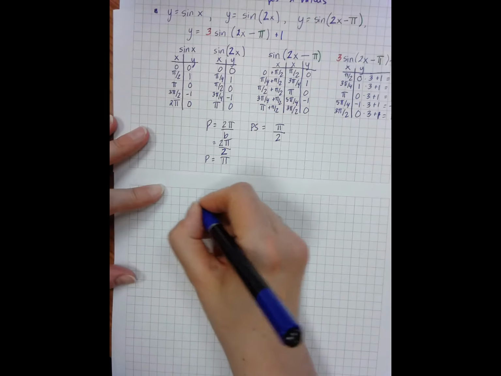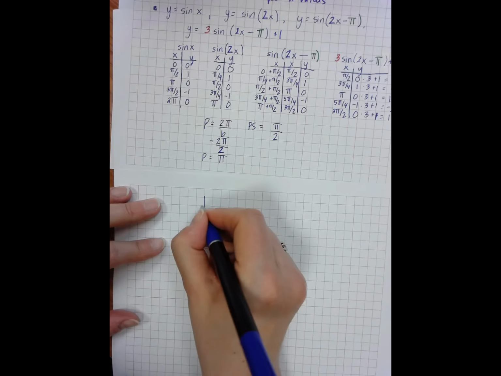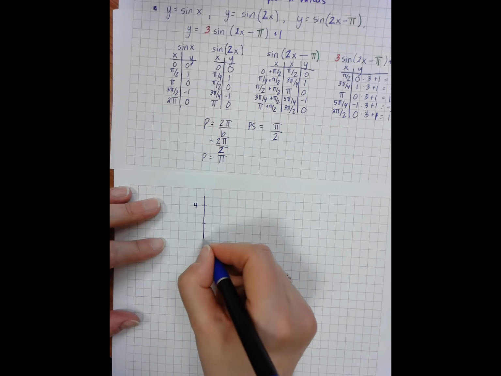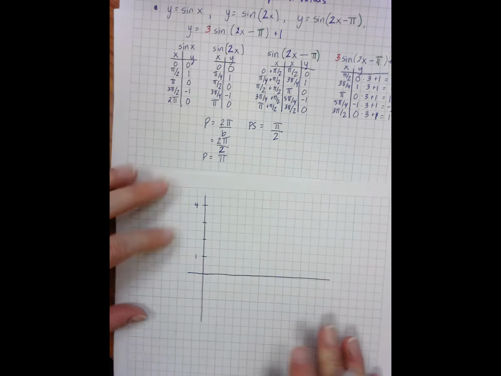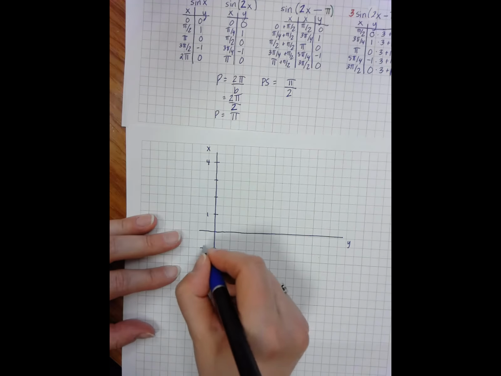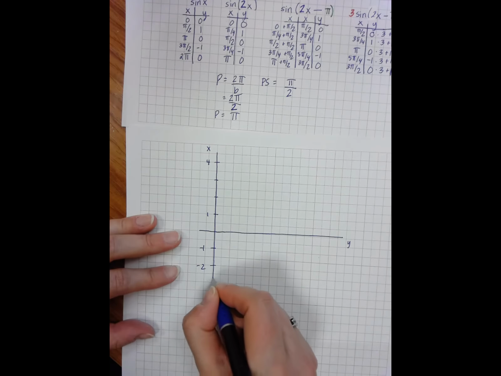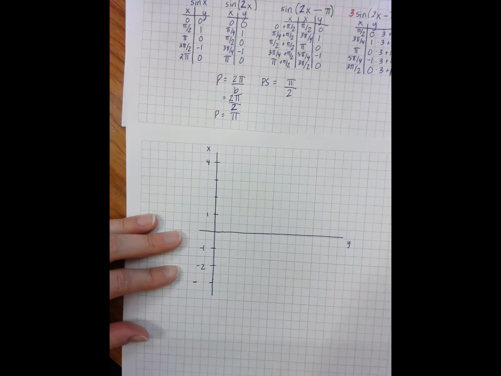And so then we have 4, 3, 2, 1, 0, negative 1, negative 2, and negative 2 is my lowest, so I don't need any more than that.